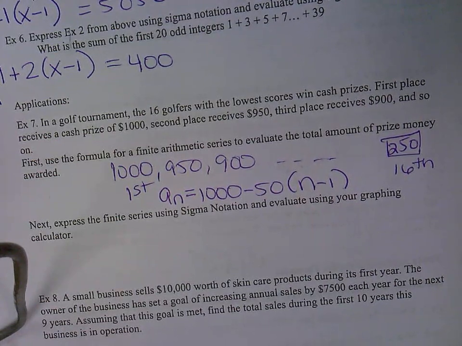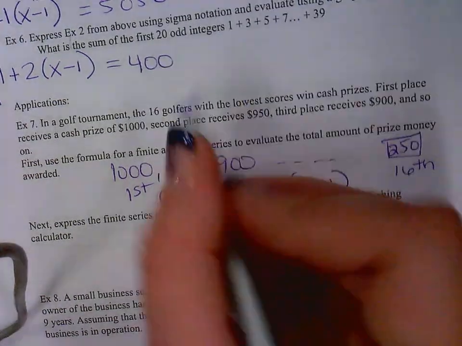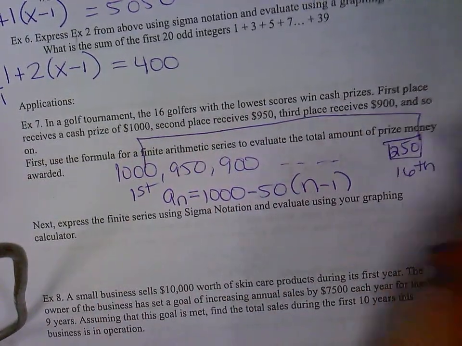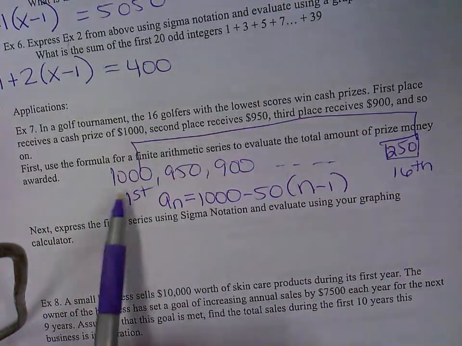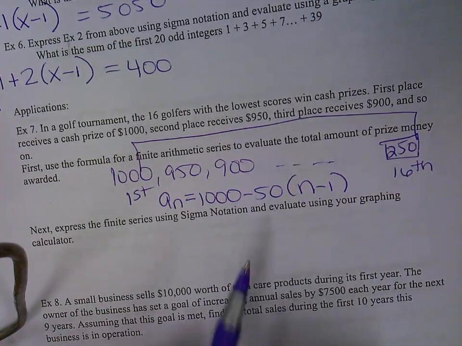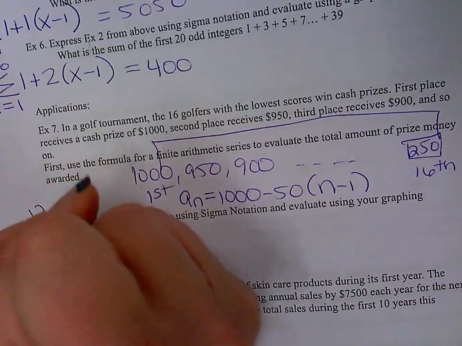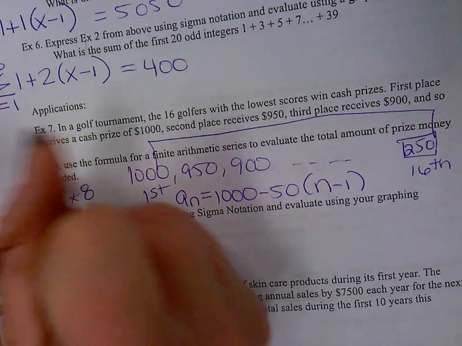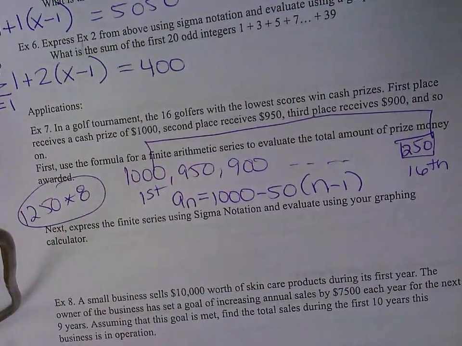All right, so how do I add it up using that formula? There are 8 pairs of numbers, and how much does each pair of numbers add up to? What's my first plus my last? Right, so I would do 1,250 times 8 will give me my answer. How much prize money do I need to get at the bank? Probably they would use their entry fees, and they're going to give away $10,000 in prize money, but they're going to keep some to run the tournament or whatever.